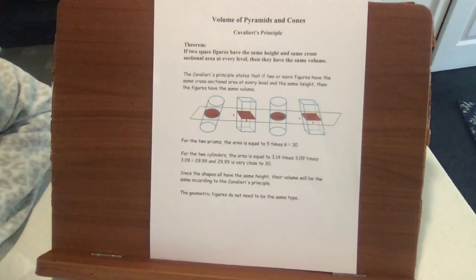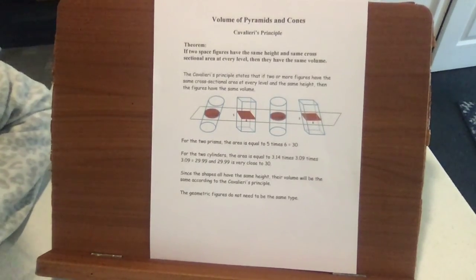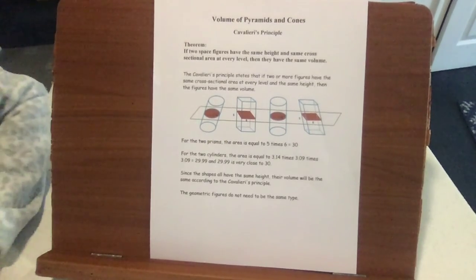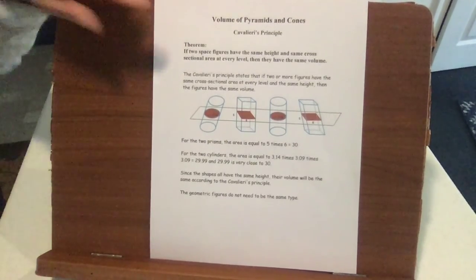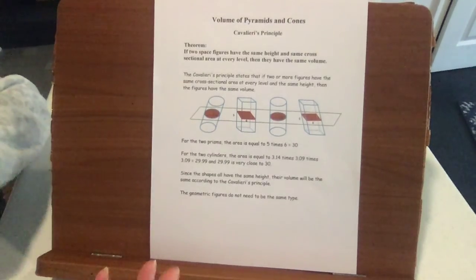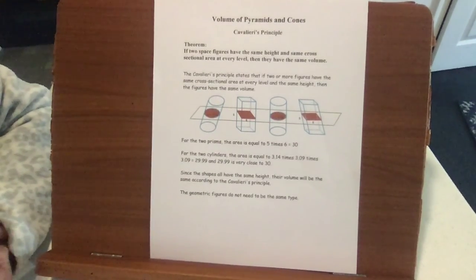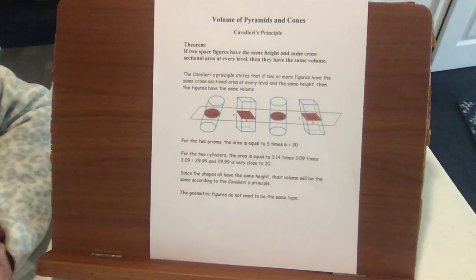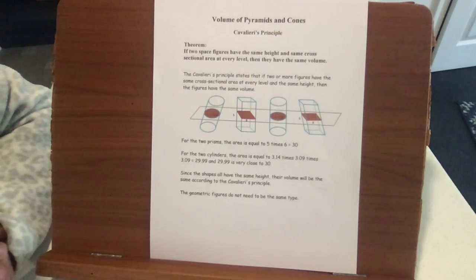Okay, today is learning about volume of pyramids and cones. But first, before we start, I want to talk about Cavalieri's principle. It's a theorem. It says that if you have two space figures, so two solids, that have the same height and the same cross-sectional area at every level, then they have the same volume.